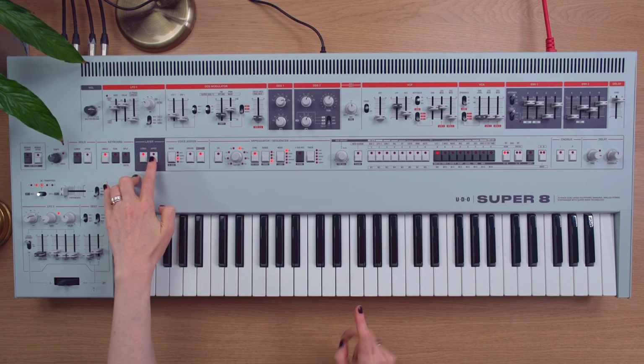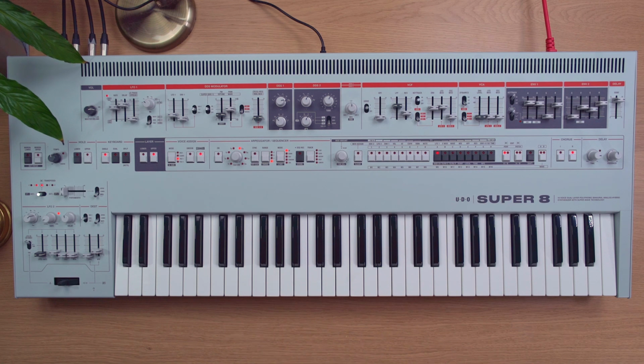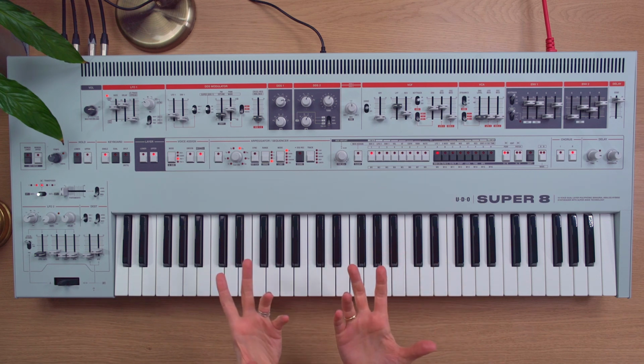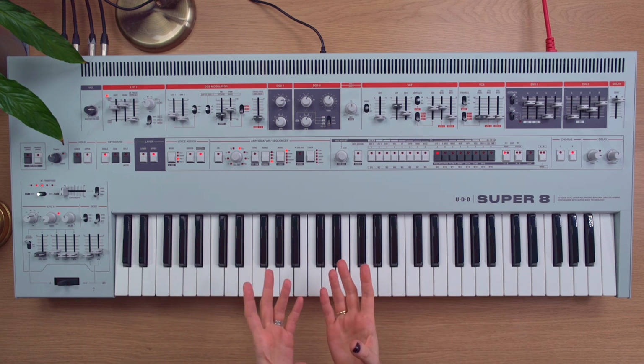Now let's have a listen to the upper layer. You can hear that it didn't come in straight away, and that is the key to having an evolving sound, in that you don't give all the sonic qualities of your patch away right at the beginning of the sound.